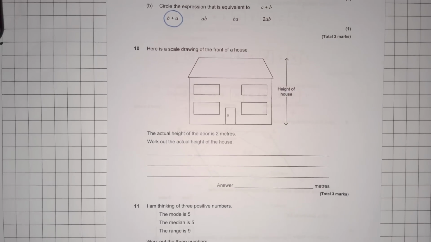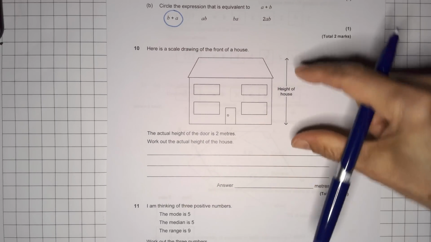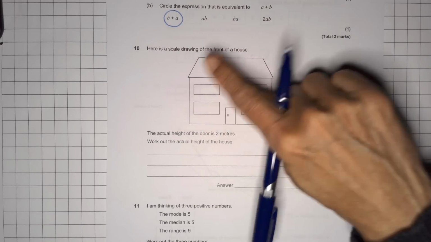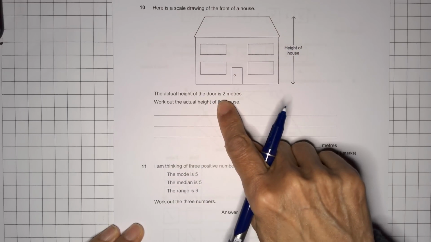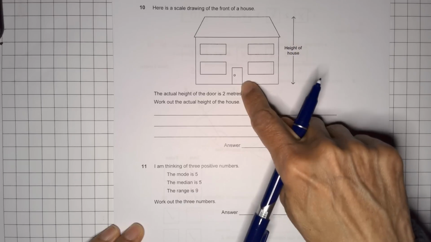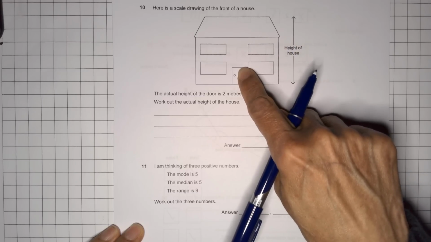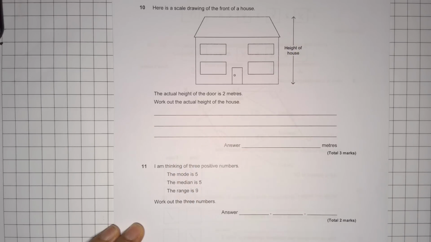Question number 10 has a drawing of a house. They tell us that's the height of the house, it's the front of the house, and in this case it says the actual height of the door is 2 meters. Now clearly that's not 2 meters drawn here because it fits on the paper, but it says work out the actual height of the house.